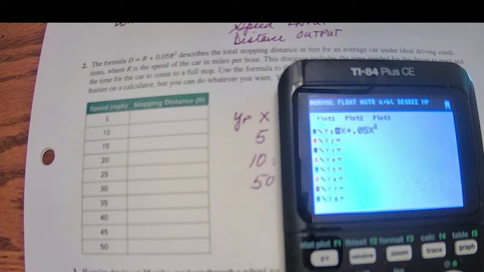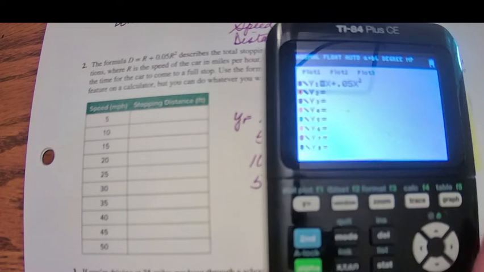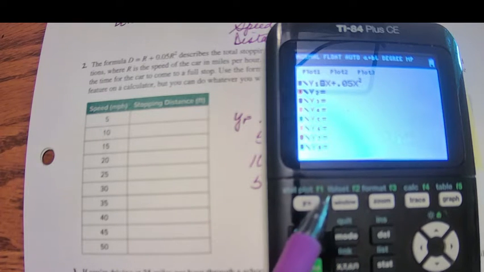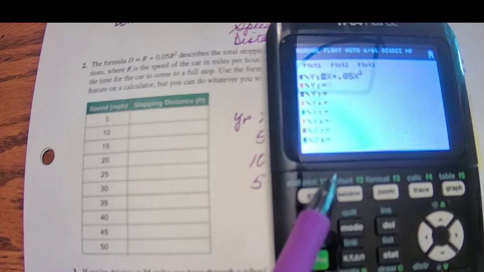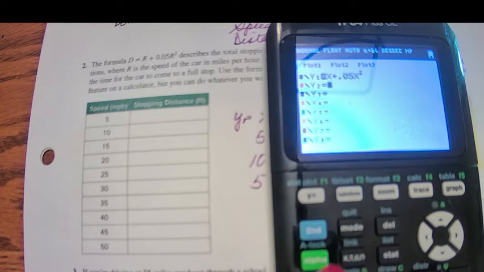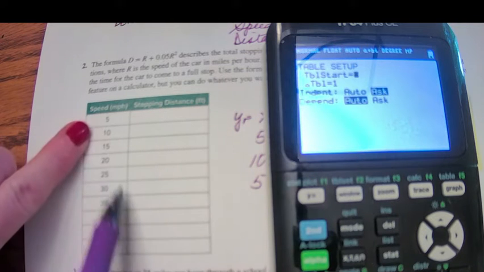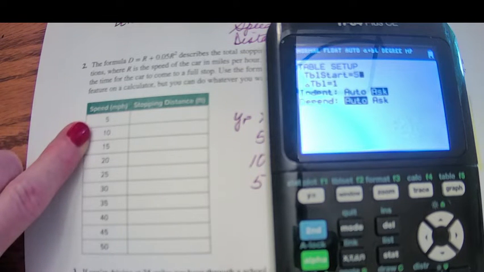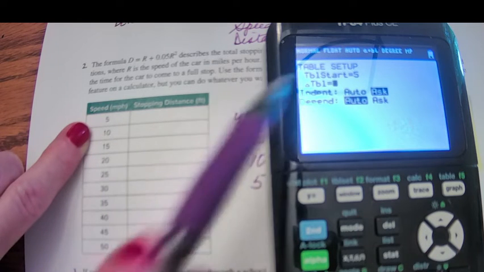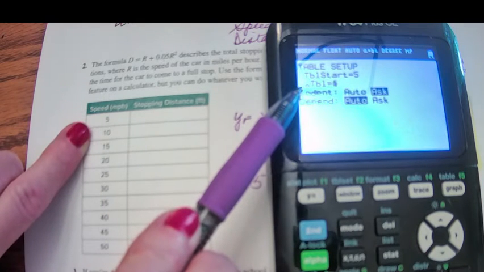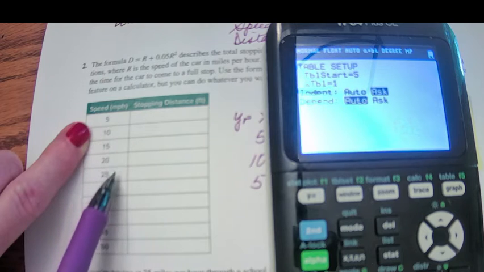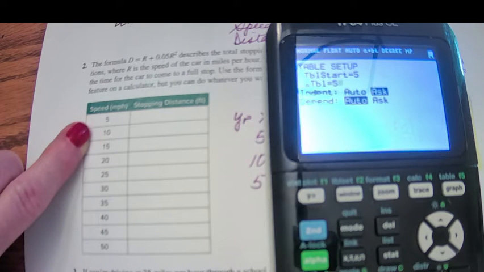Now the calculator can automatically generate a table. See how there's a table button here? If I press the blue key and then table, it will generate a table. But I want to change the table settings. See the blue setting here that says table set? Let me change the table settings. We want to start our table at 5. And the change in every row of the table, here is 5, 10, 15, 20, 25, 30. We're going to change by 5.